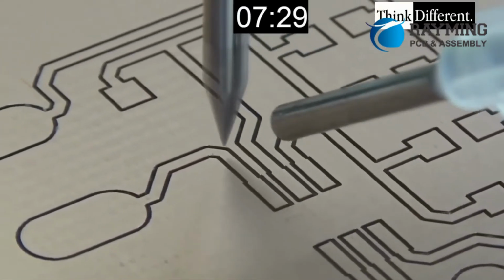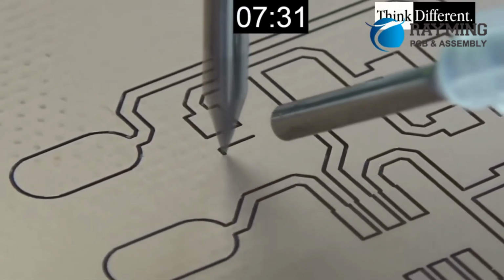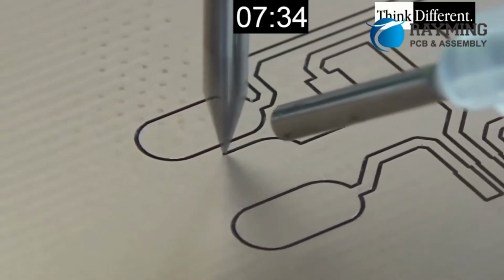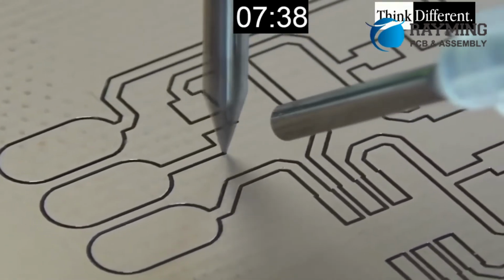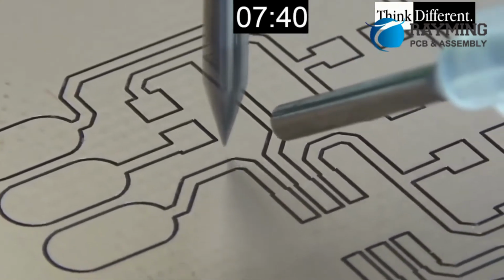PCB vias are made with several different types of materials. In addition to conductive material, they can also be made with a copper core. The first type is made of copper. It is essential when the board must be a high reliability product.